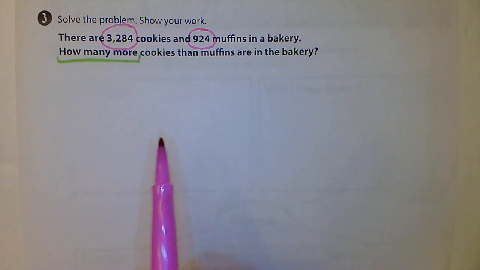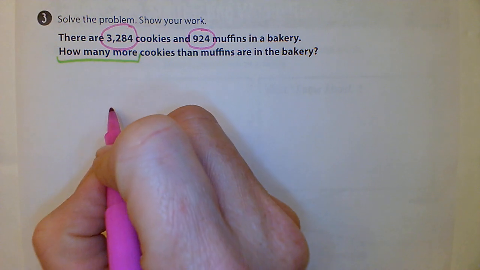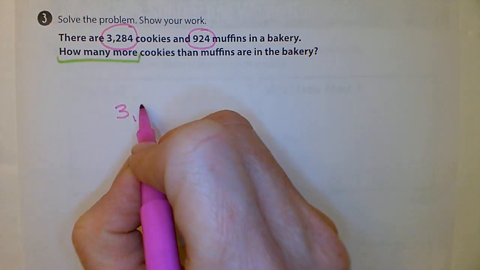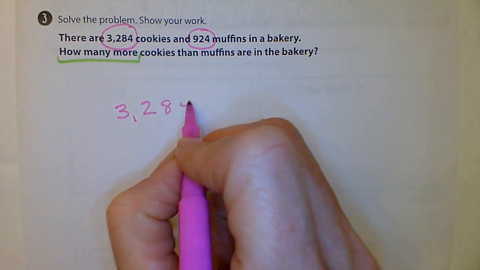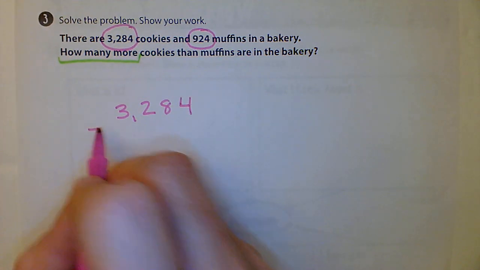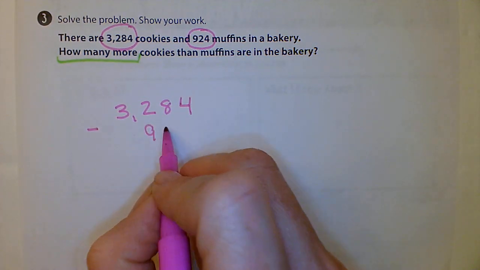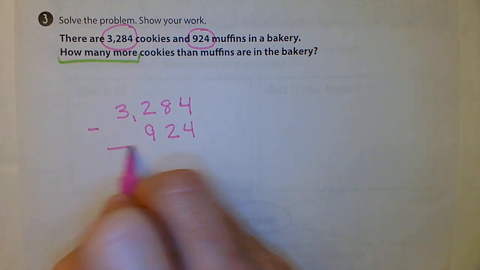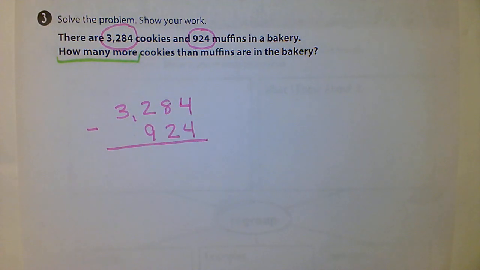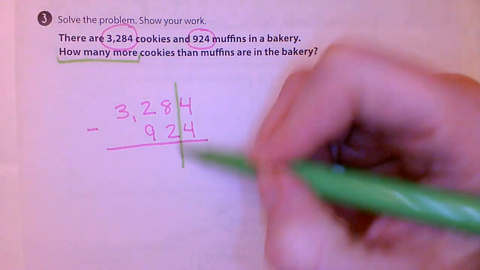So I'm going to set it up. I'm going to go ahead and write 3,284 cookies, and from that we are going to subtract 924 muffins. Now again, I love to have my lines to keep us nice and organized.